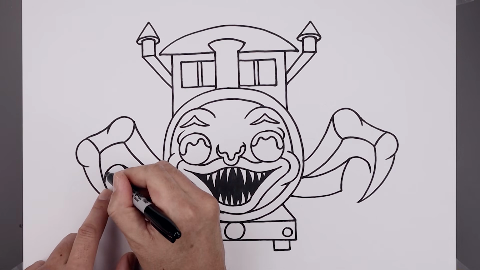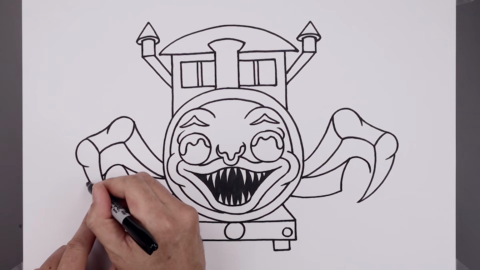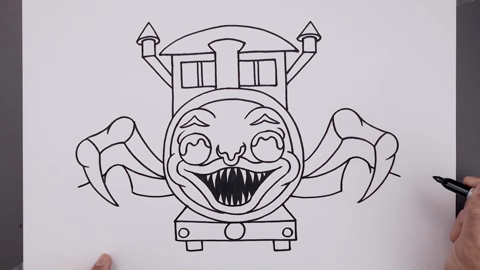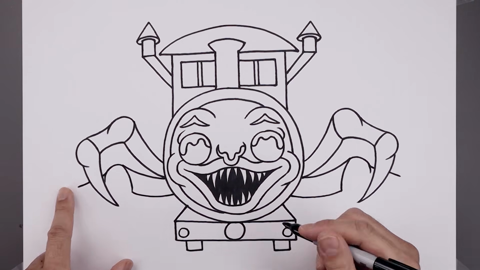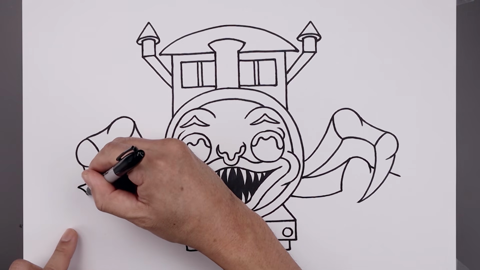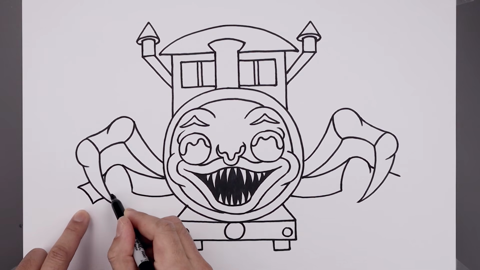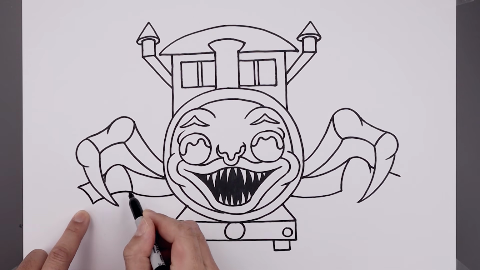Let's step up. We're going to go in behind with a curve and then going out. Let's round this out, going in and then down. And I just want to pull that up and in behind the claw, continue along the inside.